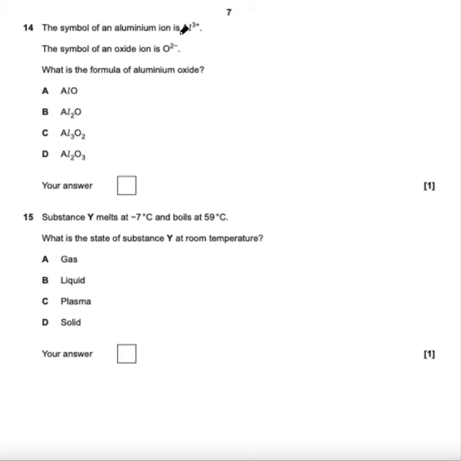The symbol of aluminium ion is Al3+. The symbol of an oxide ion is O2-. What is the formula of aluminium oxide? Okay, so we've got Al3+ and O2-. We have to make the charges the same. So what number can we multiply with so we can get them to the same? So both can go to 6.